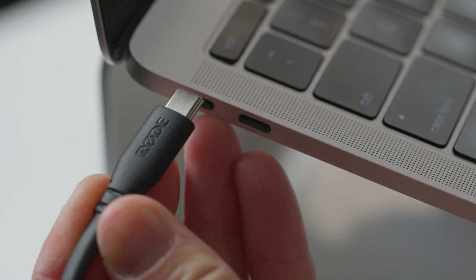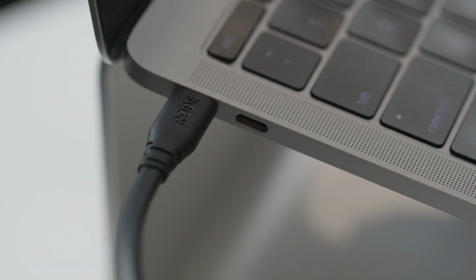If you are using the NT1 5th generation's USB output, however, this process is slightly different because there is no external preamp between the microphone and your computer. The preamp is actually inside the microphone itself. This just means that you need to use your computer to adjust the preamp gain level.